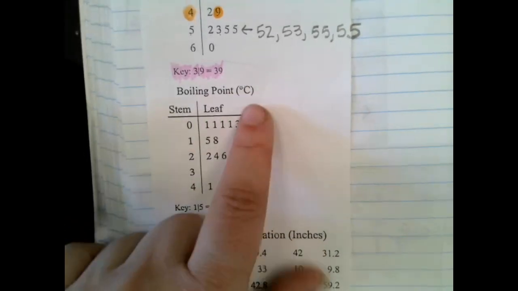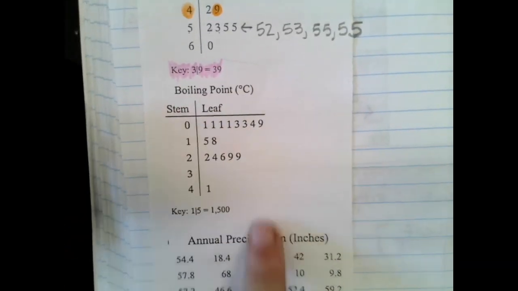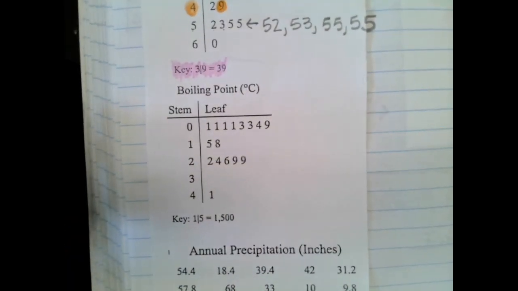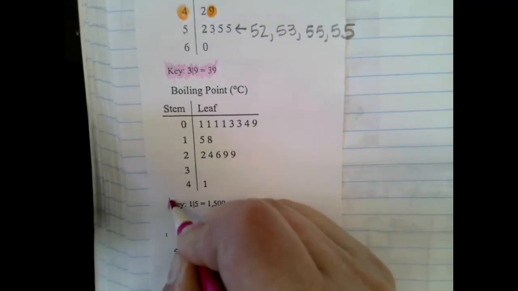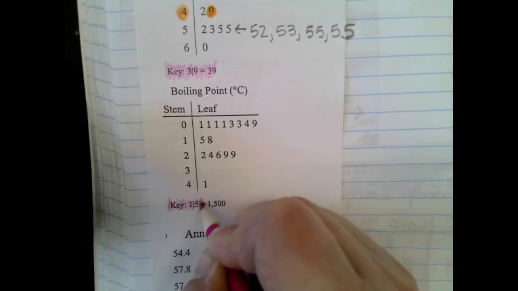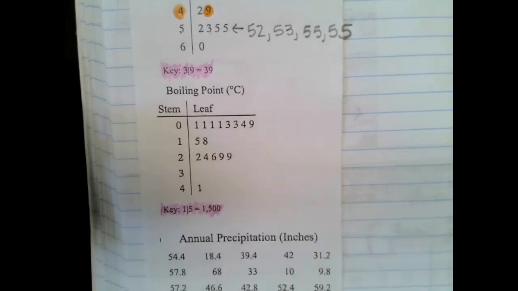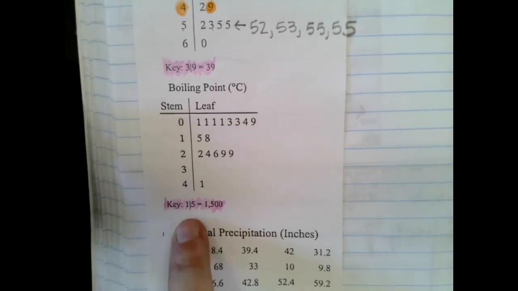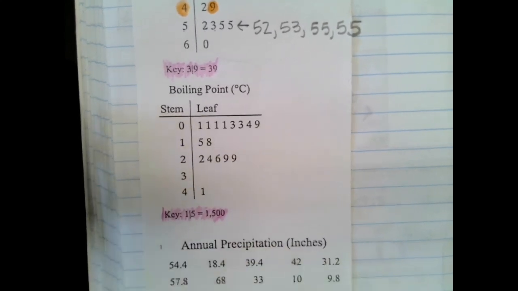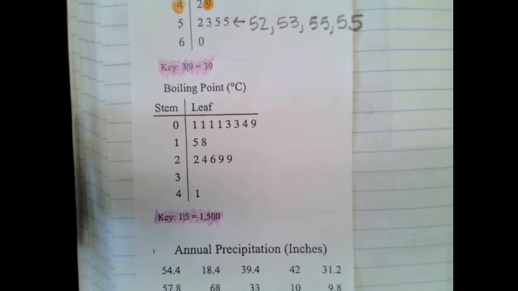All right. So we have our degrees Celsius here. We're talking about our boiling point. First thing we're going to do is identify our key. Key is really important again. So this time we have our key is 1,000. 1,5 represents 1,500.